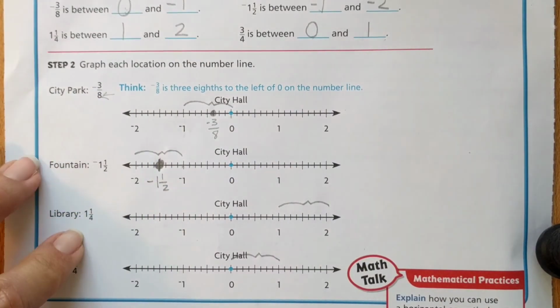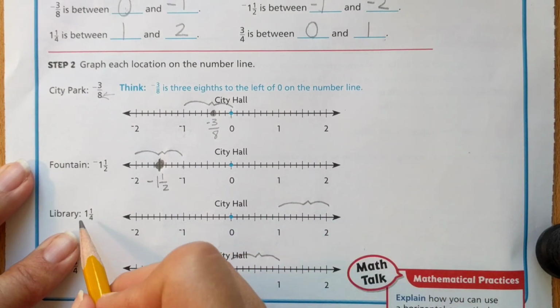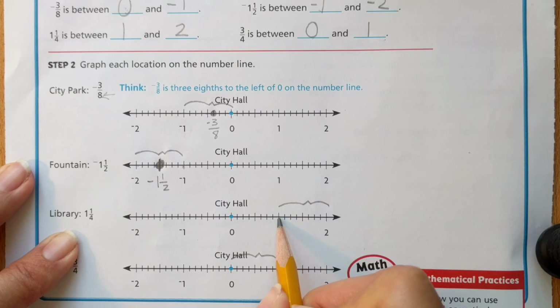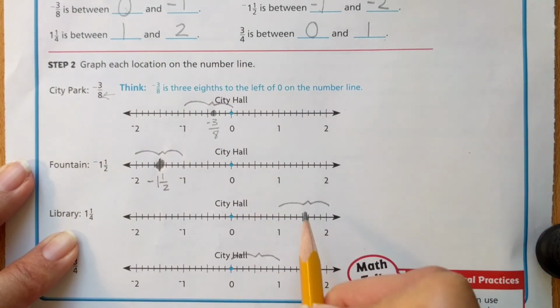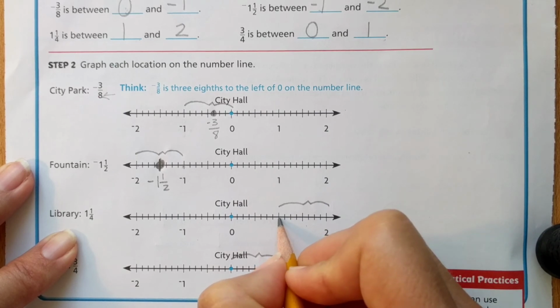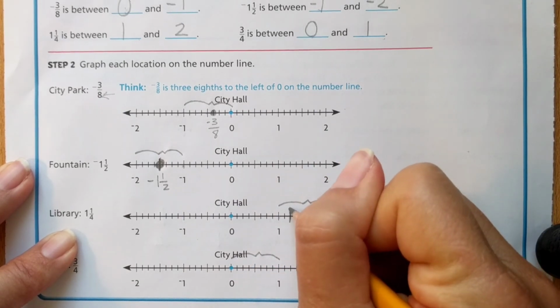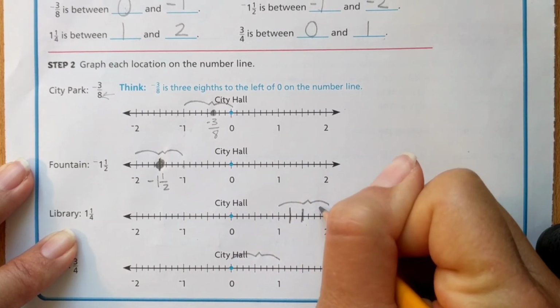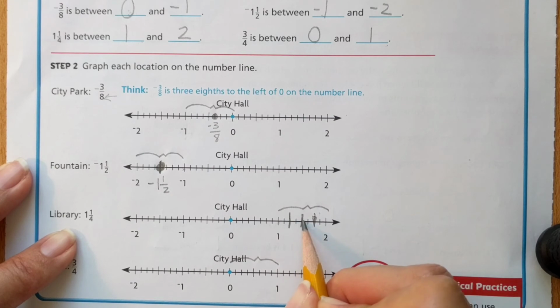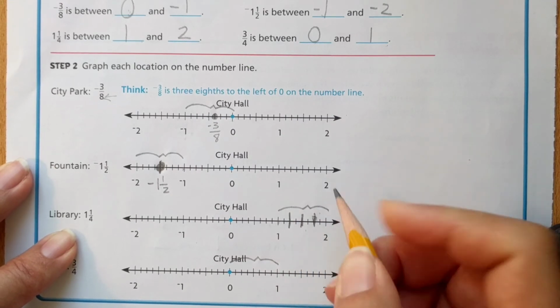Okay, here we have +1 1/4. So we're starting at 1 and going toward the 2. So if we had cut this into fourths, those would be our lines. So this is 1/4, 2/4, 3/4.